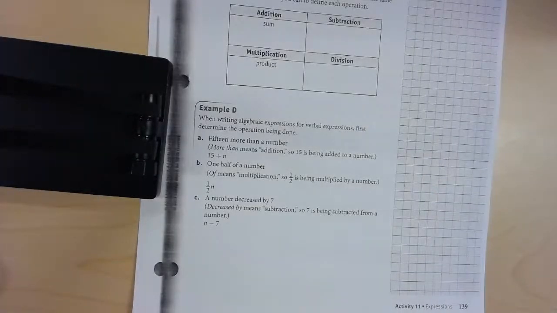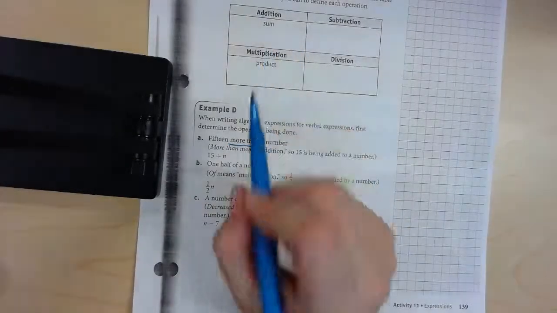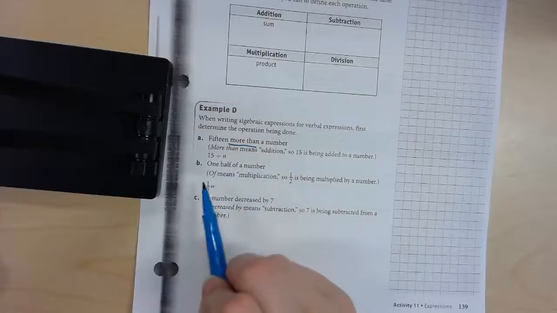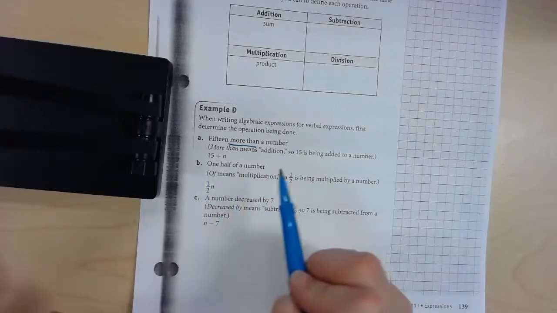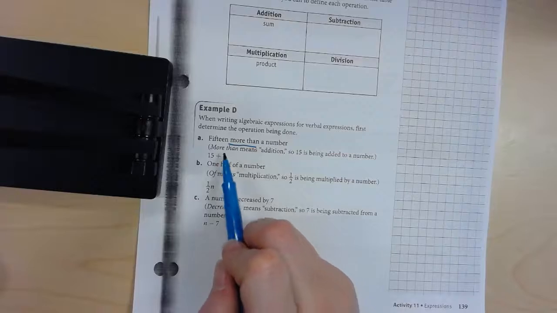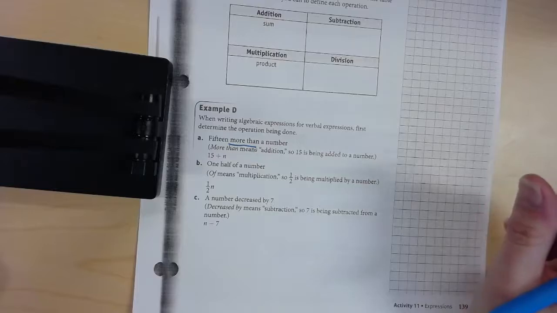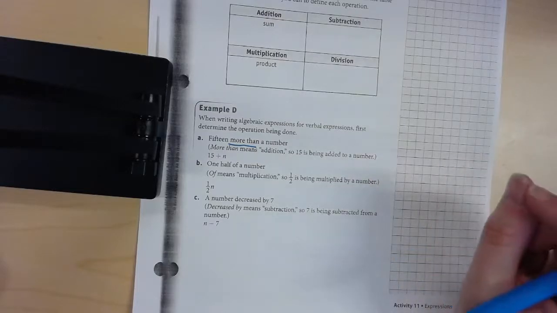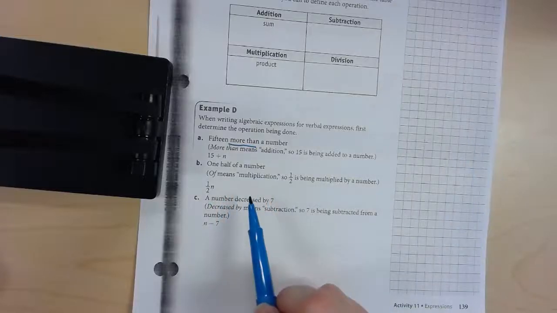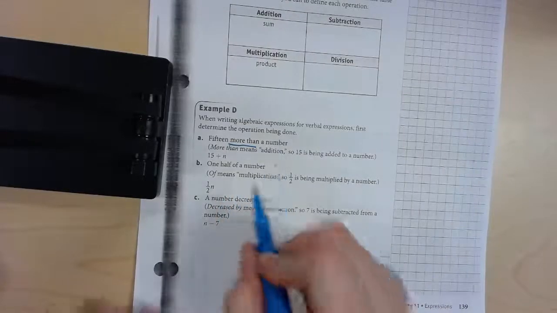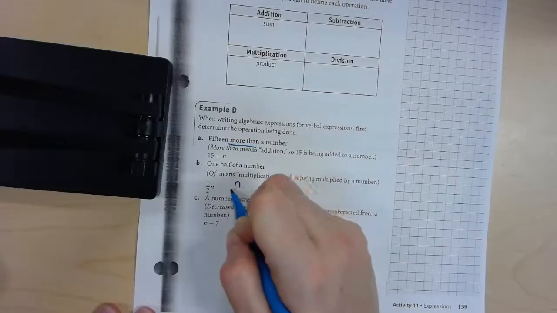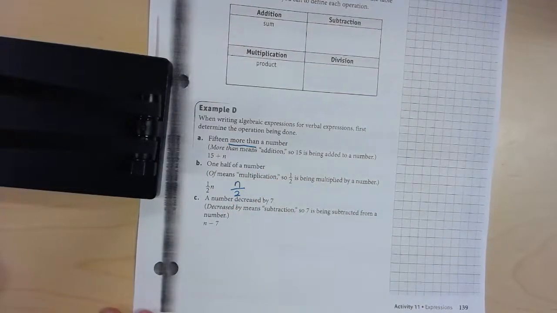When writing algebraic expressions for verbal expressions, first determine the operation being done, which is a fancy way of saying, what do they want you to do when they say more than? Well, if we go back up here, maybe that's something that you wrote down. So, more than, 15 more than a number. It doesn't matter what the number is, it's 15 more than that. You could also say n plus 15, because remember you have the property of addition where it doesn't matter which way you write it. Same thing with multiplication. Half of a number, you know you're dividing it by 2. So you could do 1/2 times n, or you could just say n over 2.